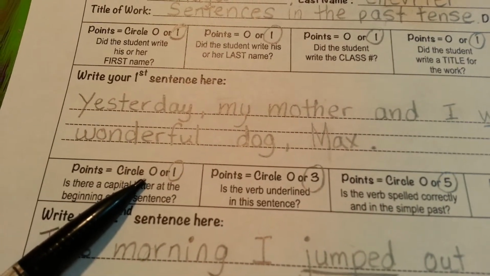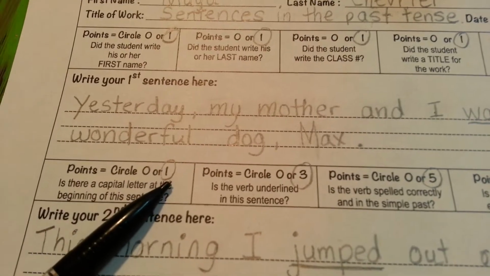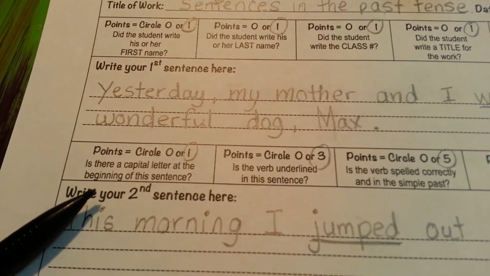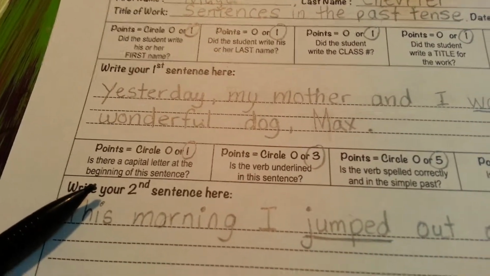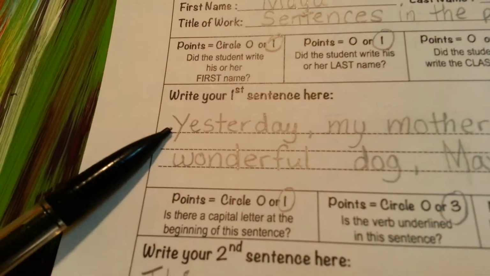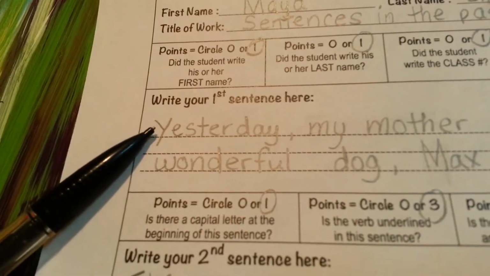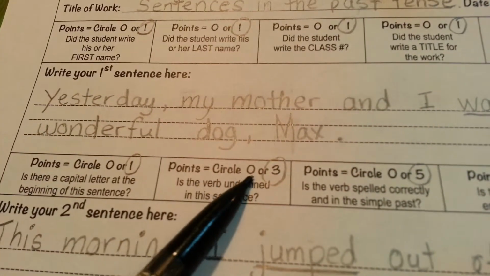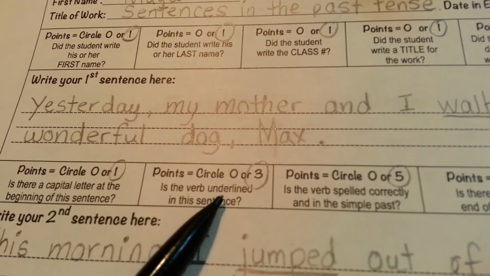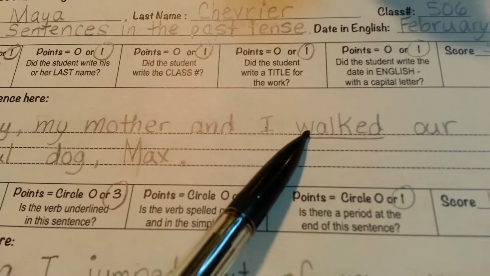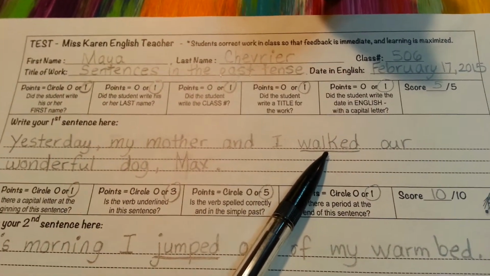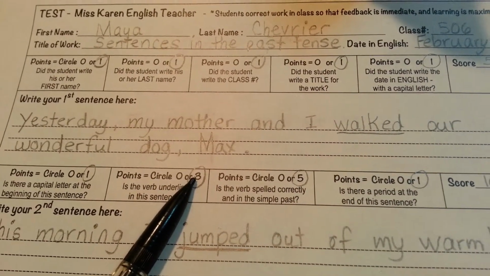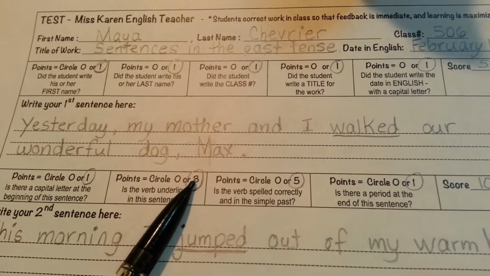You get 0 points or 1 point. Is there a capital letter at the beginning of the sentence? Let's have a look. Zoom in here. Is that a capital letter? Yes. So the person gets 1 point. Next, circle 0 or 3. Is the verb underlined in this sentence? Well, there's a word underlined. Is it a verb? Yes. If it's a verb, it gets 3 points. So now our total is 1 plus 3 is 4.